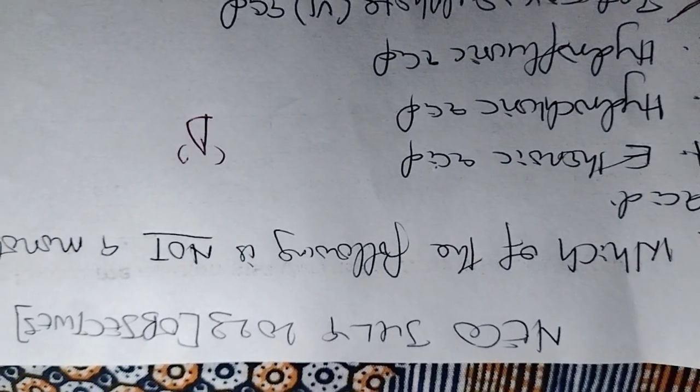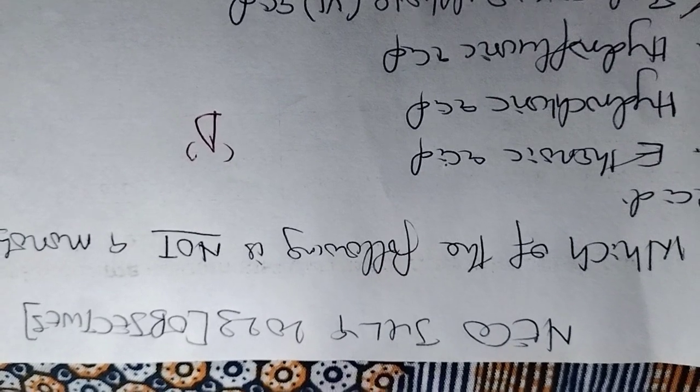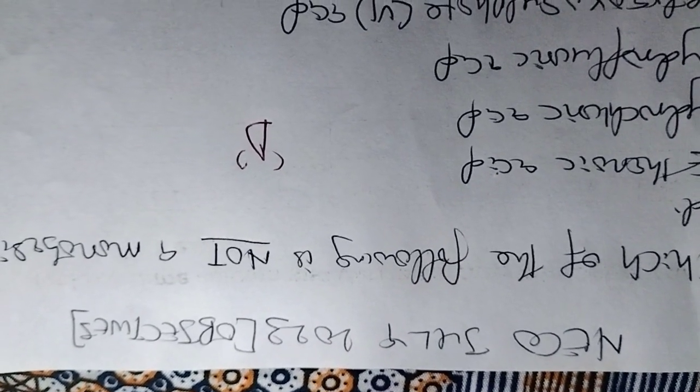Today we're looking at solutions to NECO Chemistry 2023 objective.